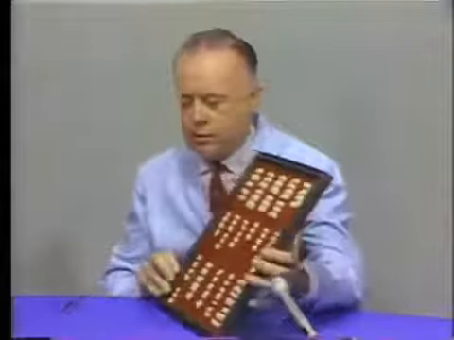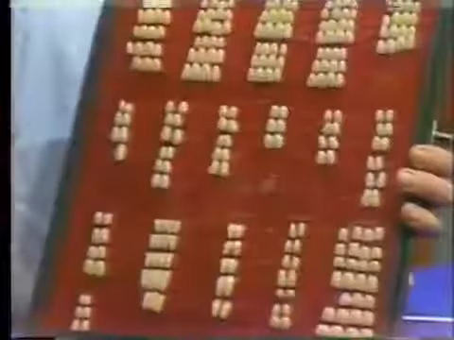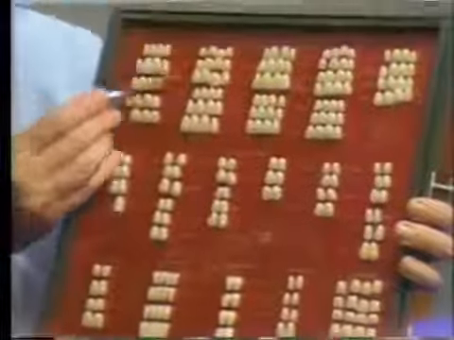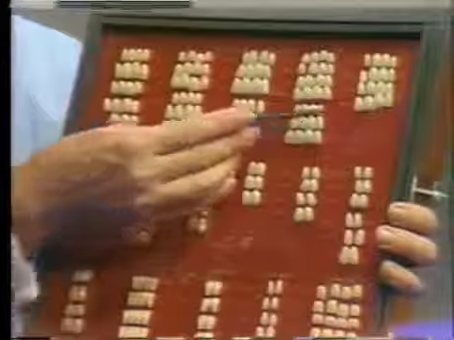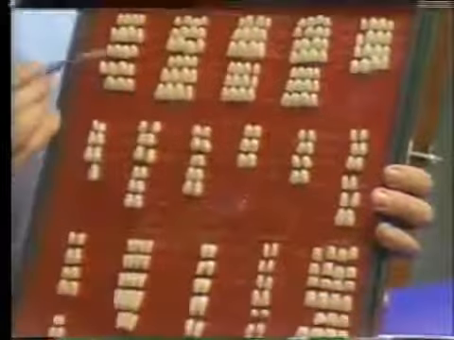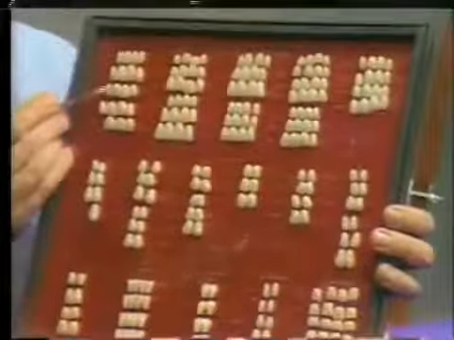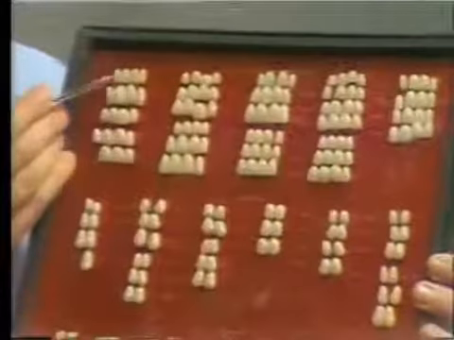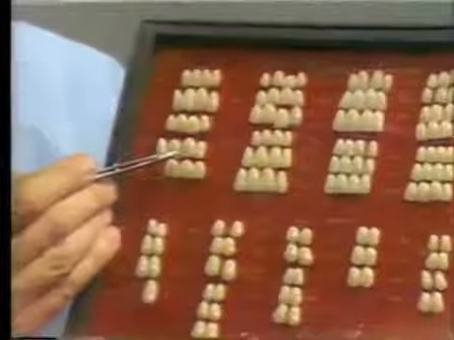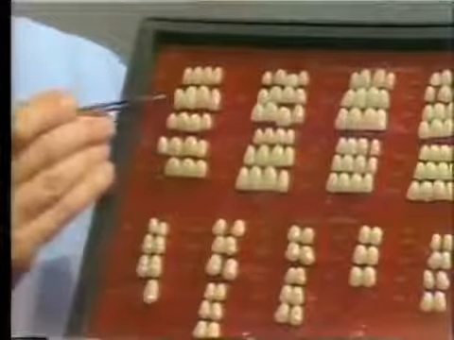In addition to selecting the shade for that particular case, it's necessary to select the correct mold. Now here is a mold guide which shows all the various molds that are available in these long pin facings. You can see up here it starts with various groupings of maxillary incisor teeth. Laterals, centrals, and laterals come in little sets like this. And they're all in different shades, and in different molds and different shapes and different characteristics. Each one of them has an index number here.